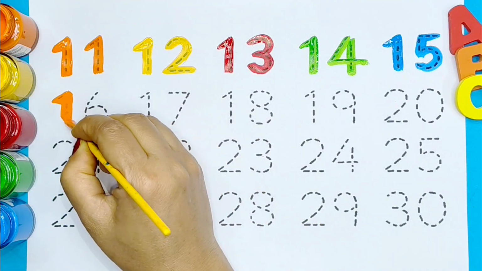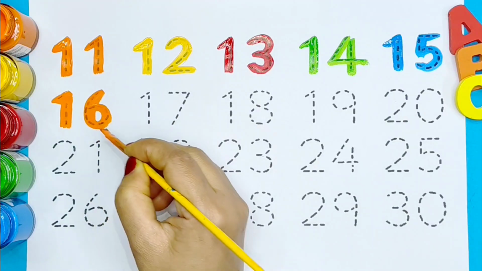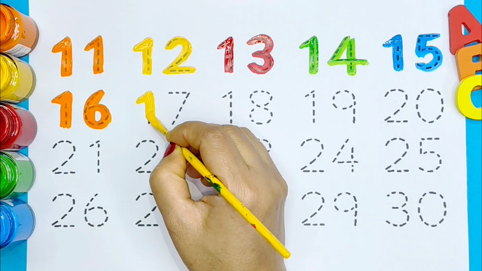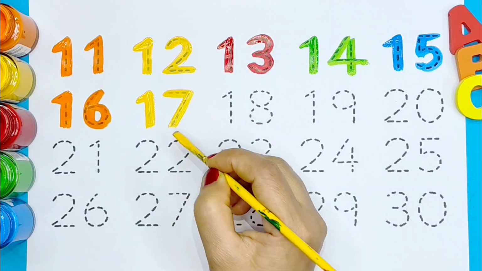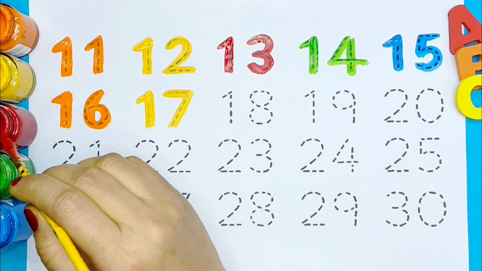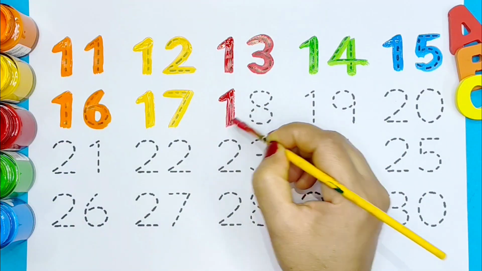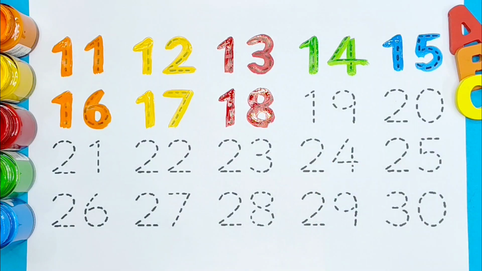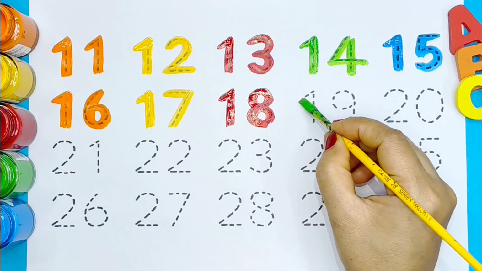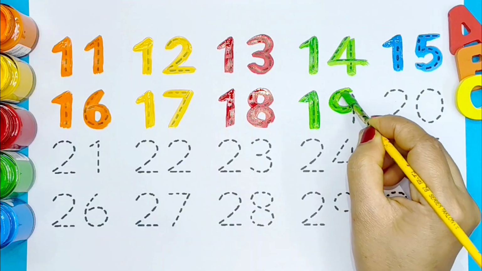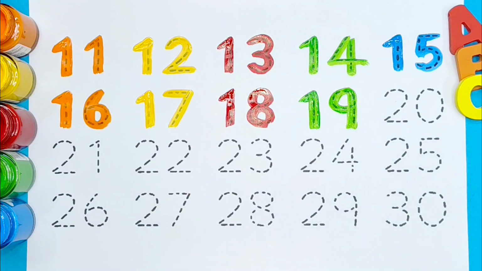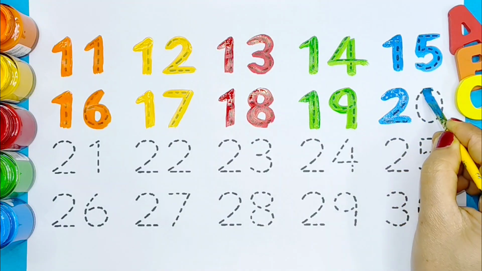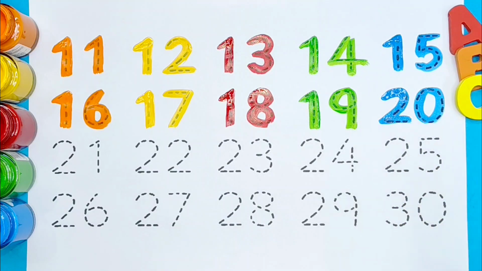Orange color, 16. Yellow color, 17. Red color, 18. Light green color, 19. Sky blue color, 20.